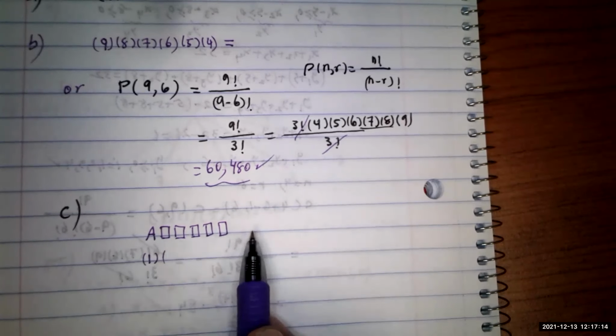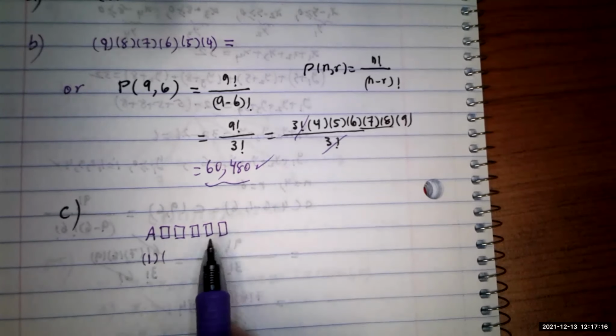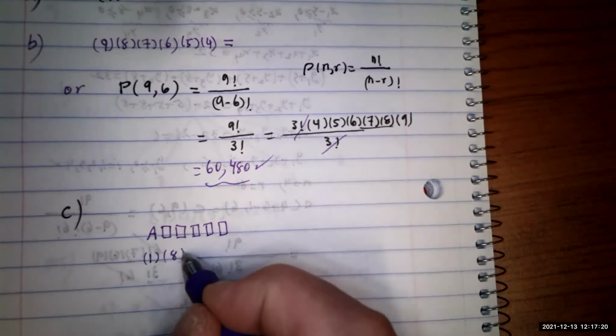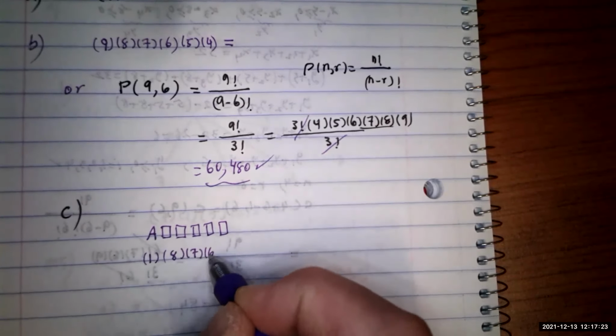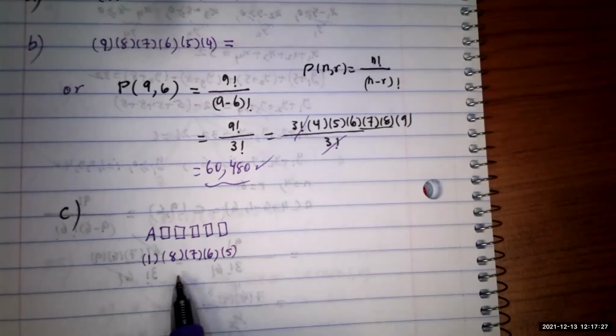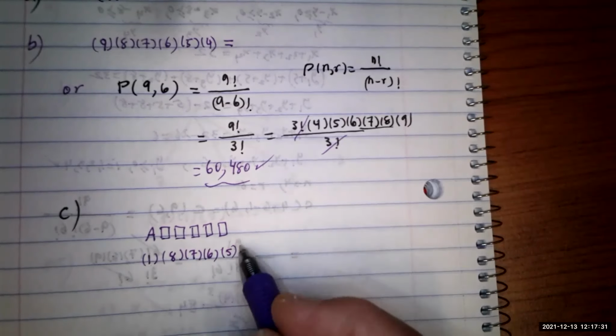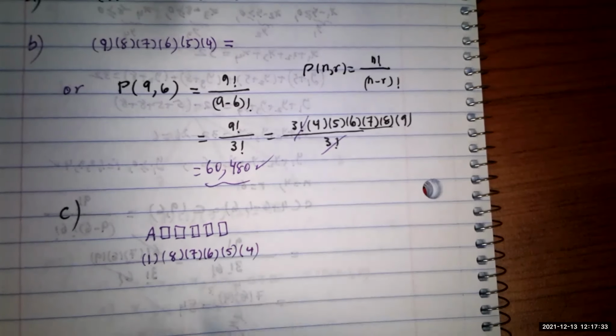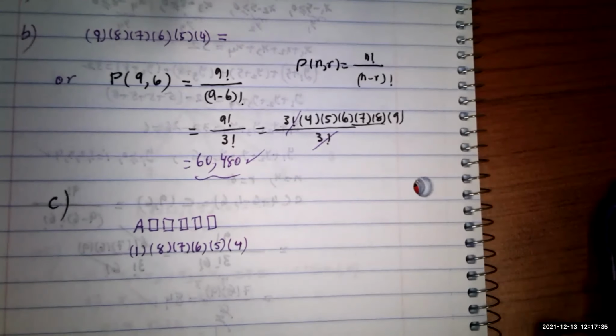Now for the others, you did have 9 letters, so you have 8 choices here. So we get the 8, 7, 6, 5, and 4. That would be the number of ways that you can have.